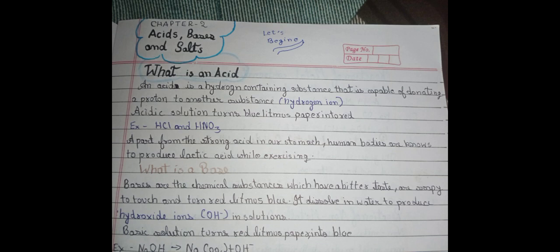An acid is a hydrogen containing substance that is capable of donating a proton to another substance, hydrogen ions. Acidic solution turns blue litmus paper red, for example HCl plus HNO3. Apart from the strong acid in our stomach, human bodies are known to produce lactic acid with exercise.